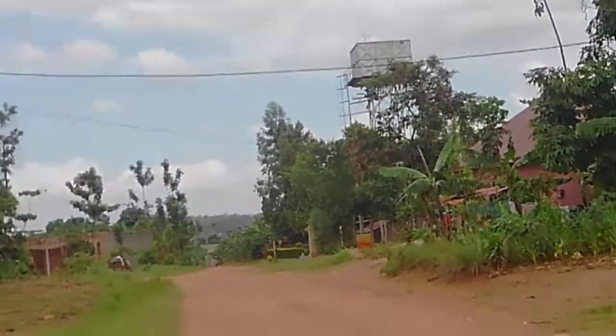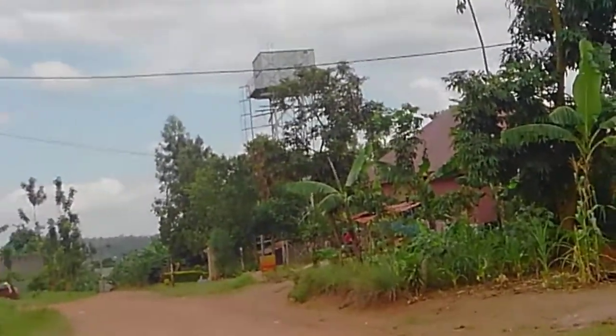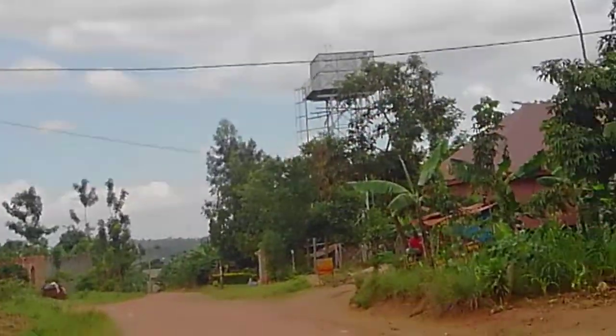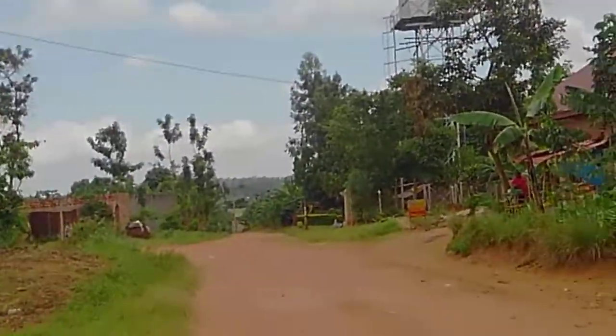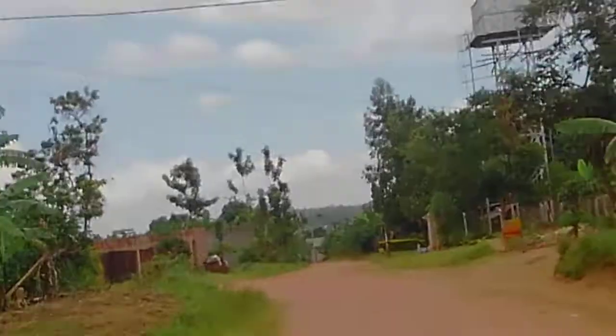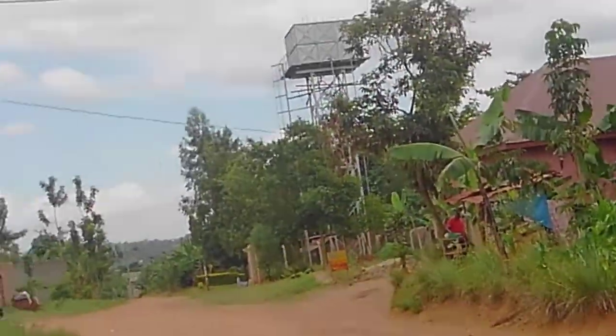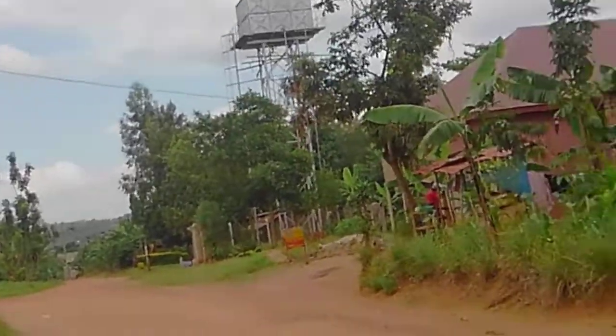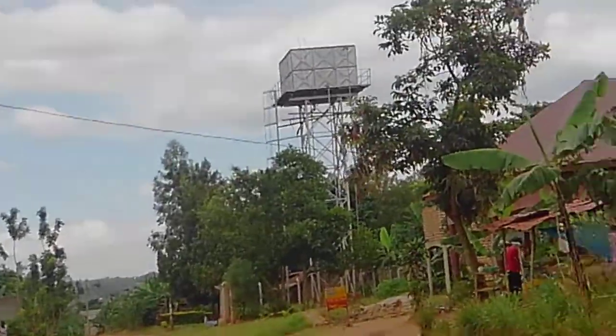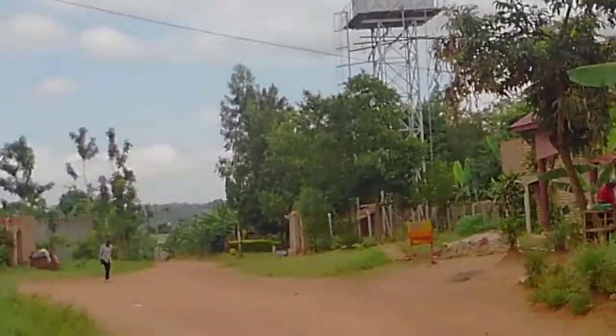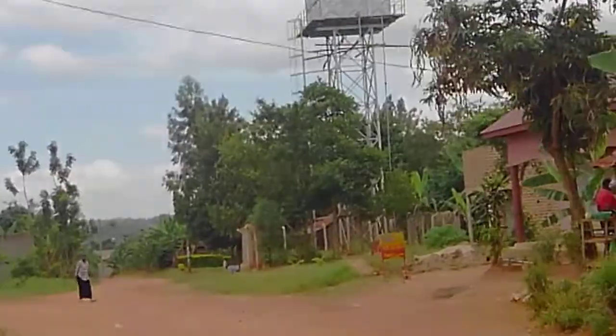With this, I believe everything is moving on well, and the entire community is happy and excited about the supplies. So there is no water shortage here, even though the area is a bit semi-desert.